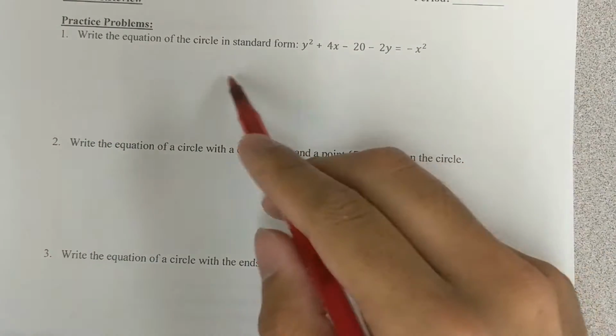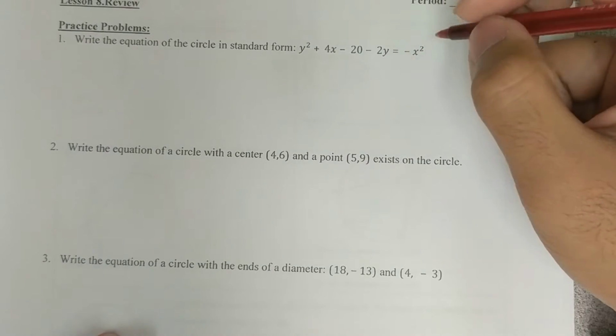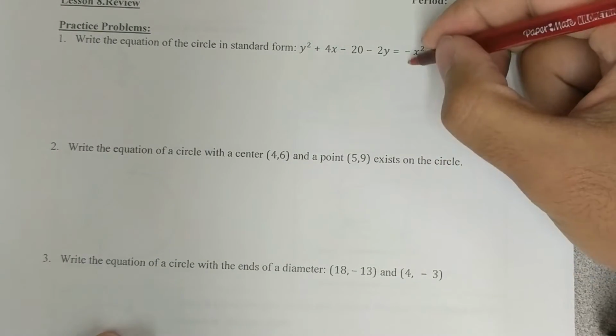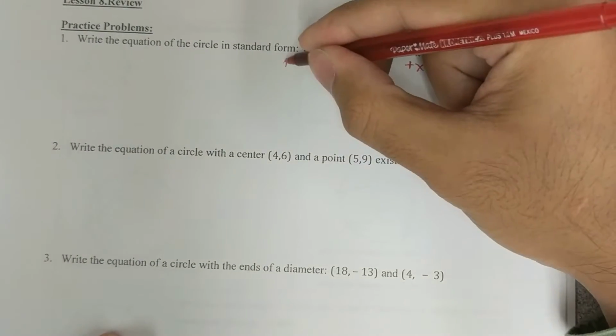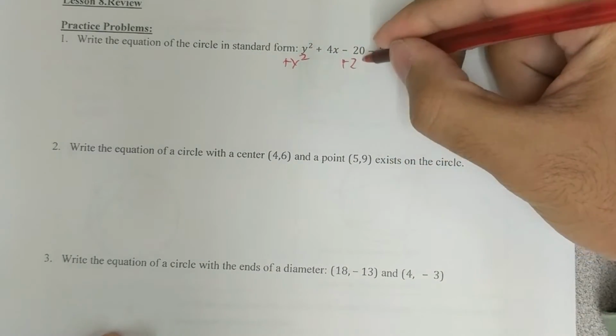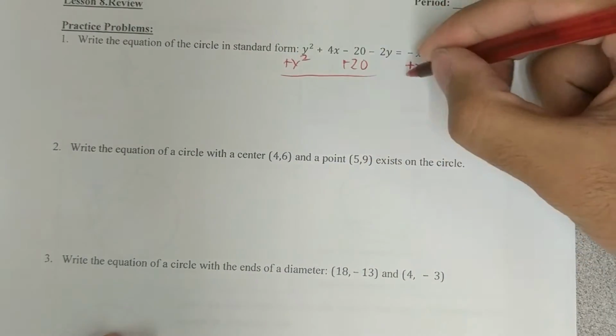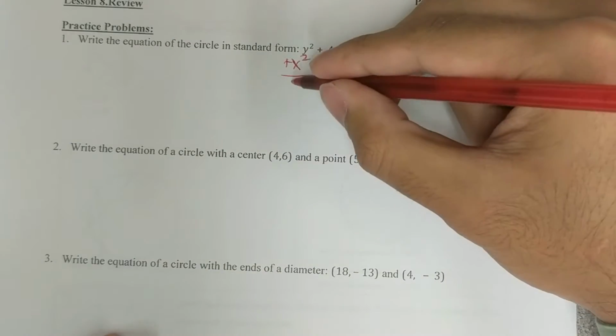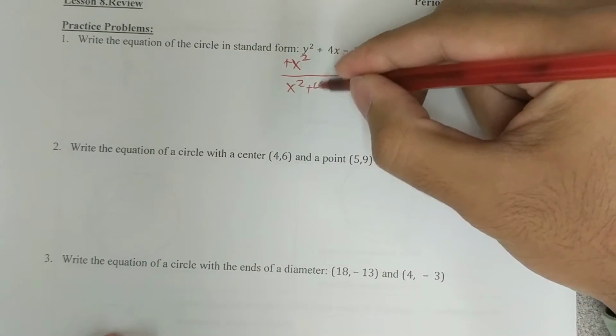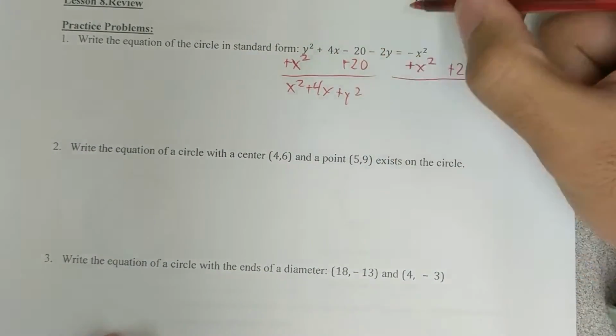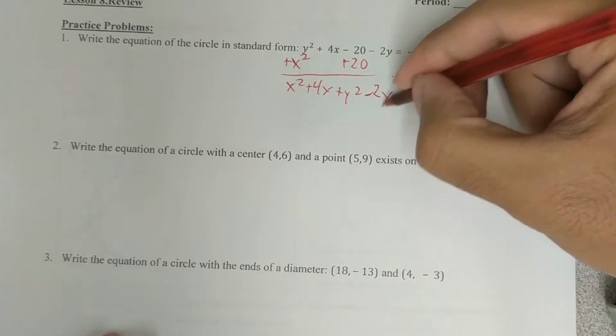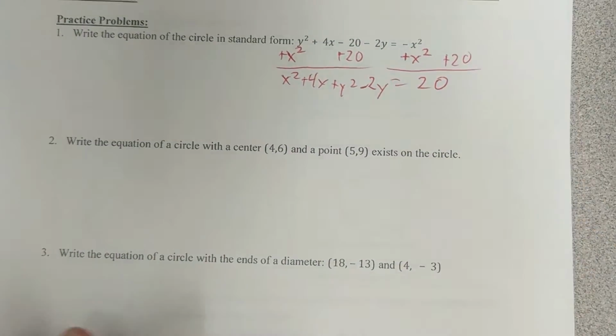To find the equation of the circle in standard form, I'm going to first get all the variables on one side and the constants on the other. So I'll add x squared to both sides and add 20 to both sides. So over here we have x squared plus 4x plus y squared minus 2y equals 20.